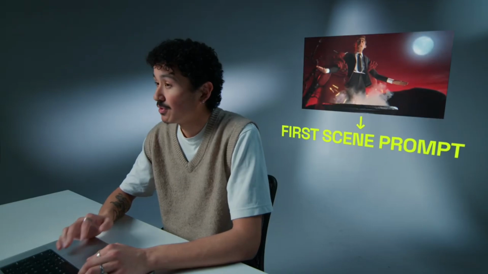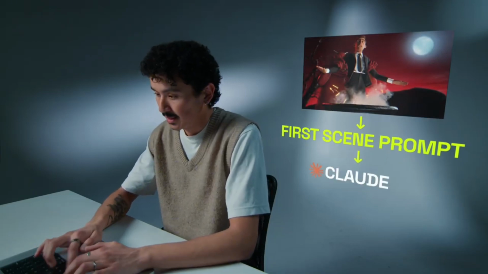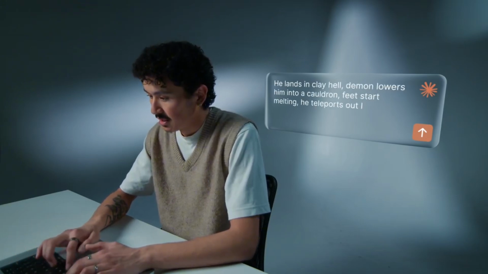Again, same workflow into Claude. He lands in clay hell, demon lowers him into a cauldron, feet start melting, and he teleports out last second. The demon is left holding nothing.